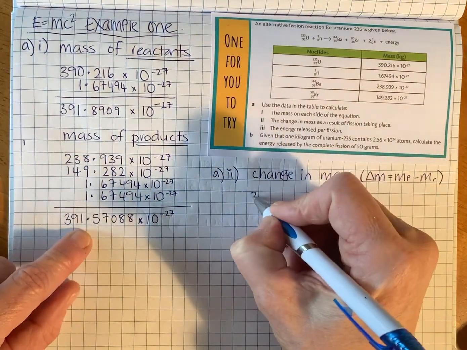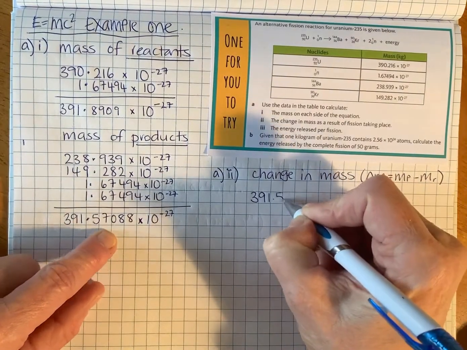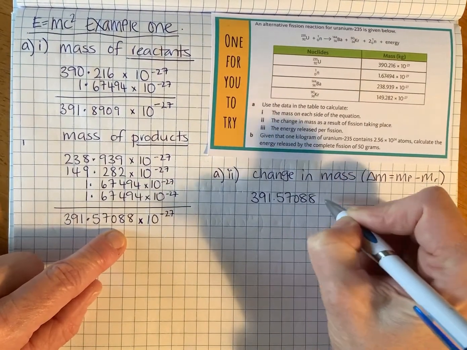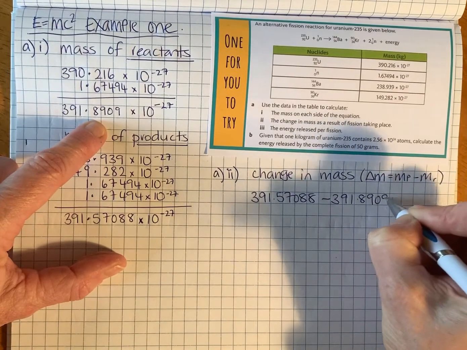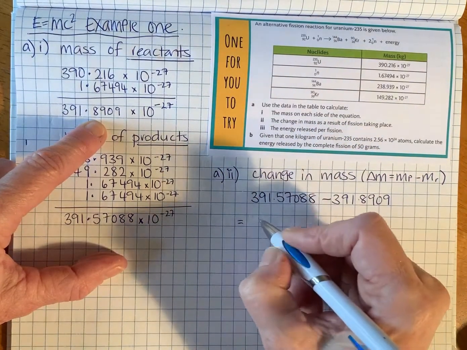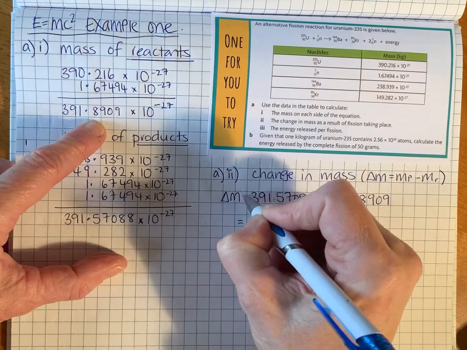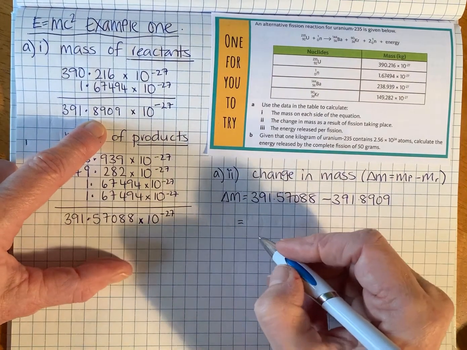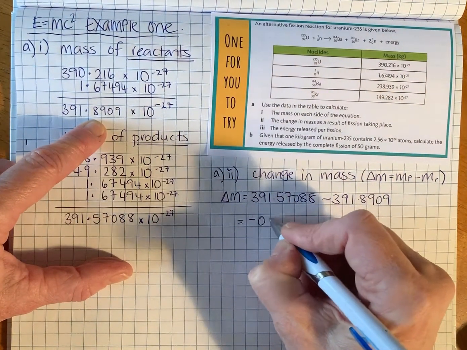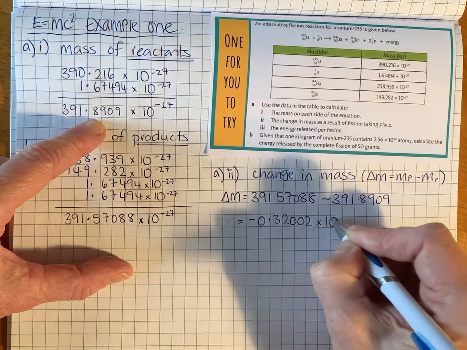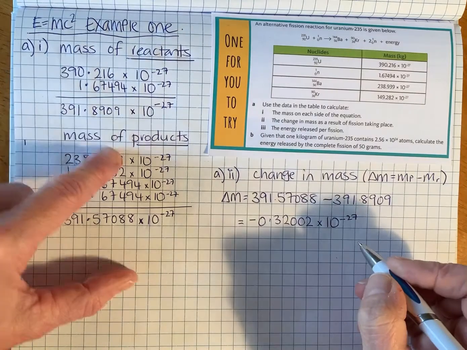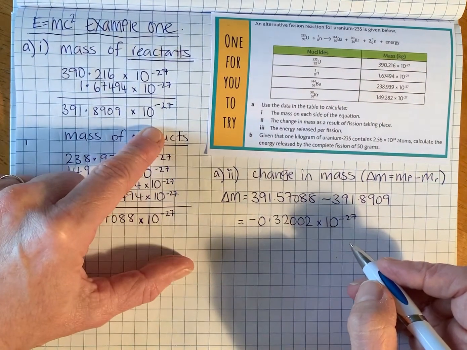So I'm just going to do my 391.57088 minus 391.8909. And when I do that, I get negative 0.32002. And again, I'm going to bring down my 10 to the power of negative 27.